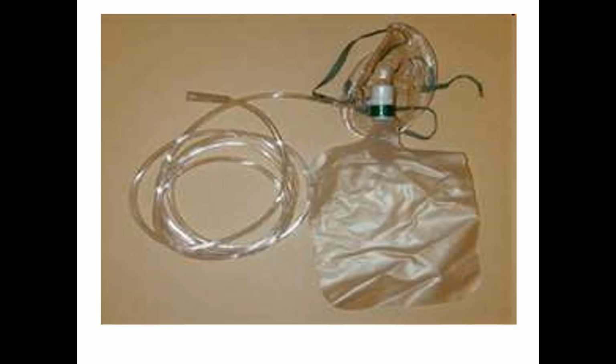This is the picture. The face mask and the valve, you can't see it here, it's between the face mask and the reservoir bag. And this tube is for the oxygen source.